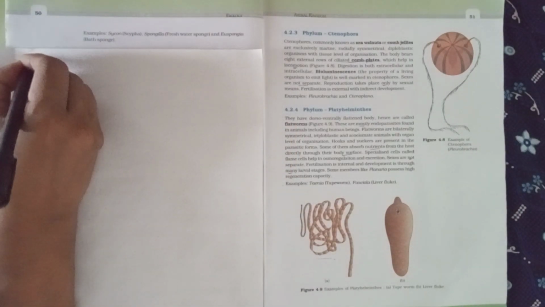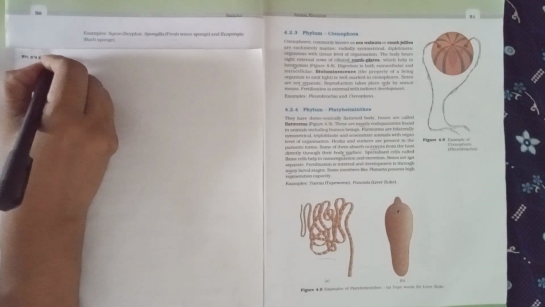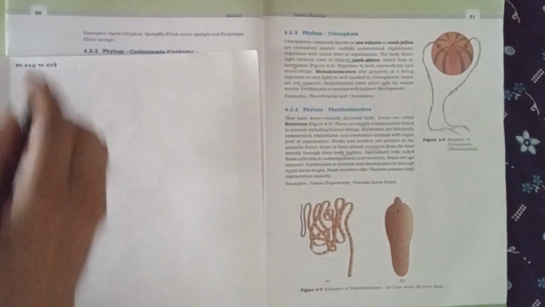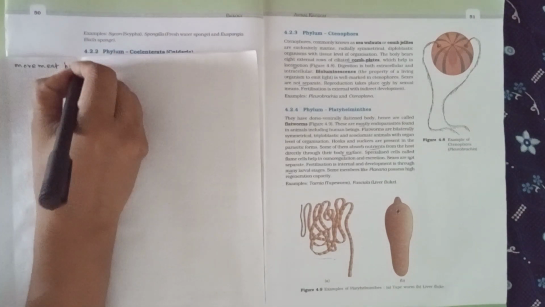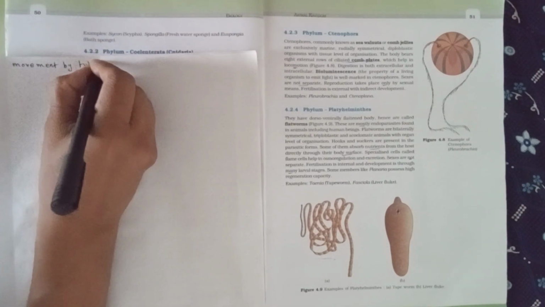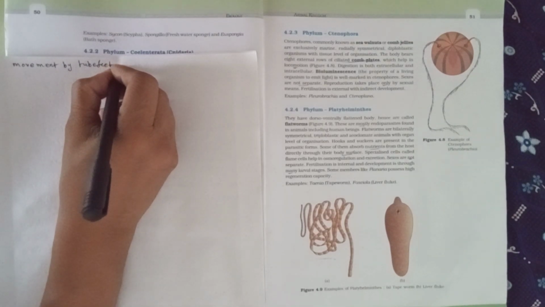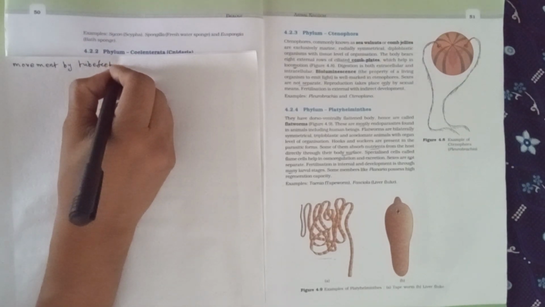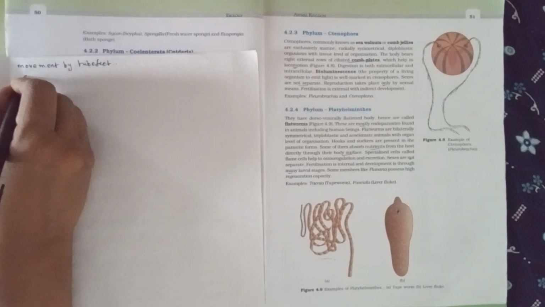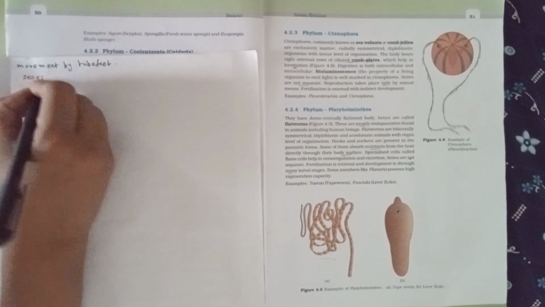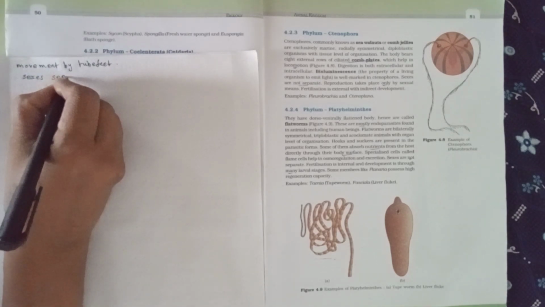Movement by tube feet. Sexes usually separate.